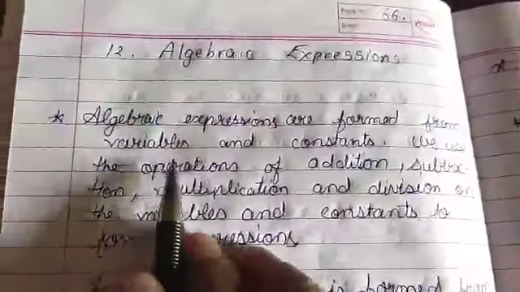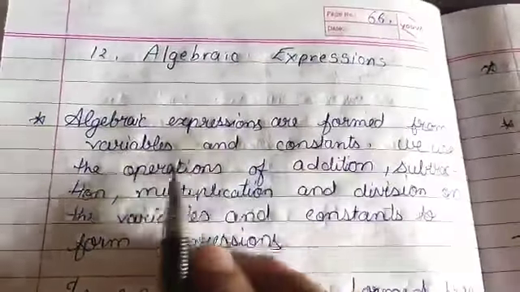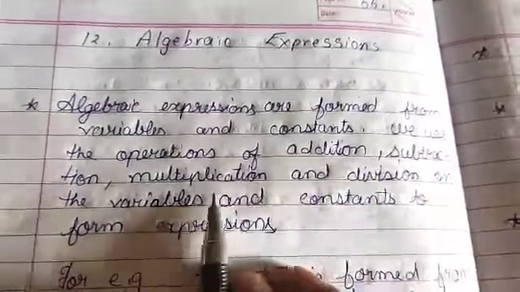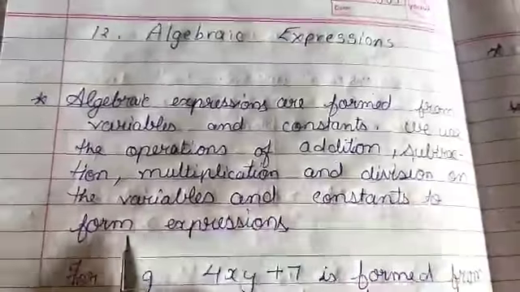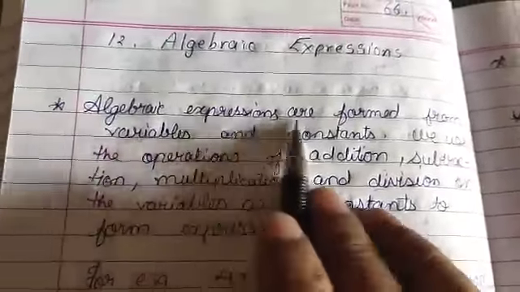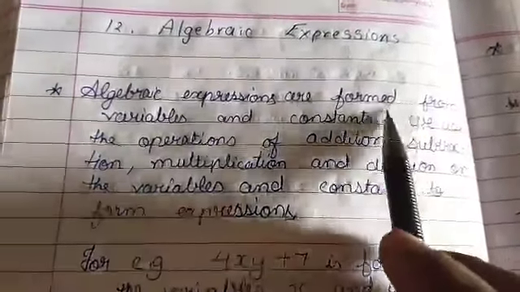Now, what is algebraic expression? Algebraic expressions are formed from variables and constants. We use the operations of addition, subtraction, multiplication and division on the variables and constants to form expressions. Now dear student, what is an algebraic expression? It is formed from the variables and constants.